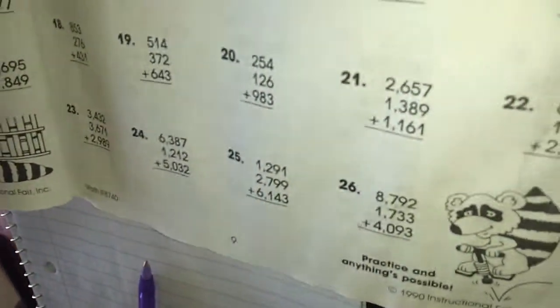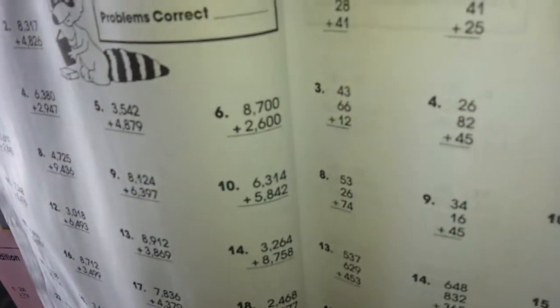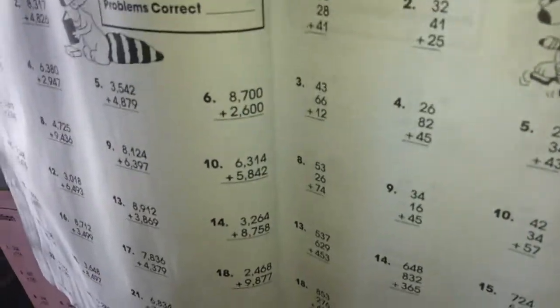So just go ahead and use the 3rd and 4th grade book. You're going to do some 3 digits, then you could go on to the 4, you could go to the 10. It just depends.